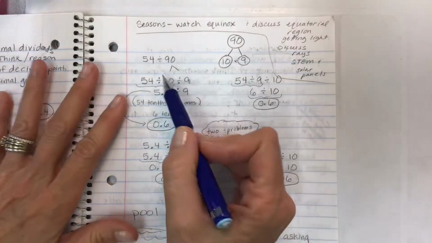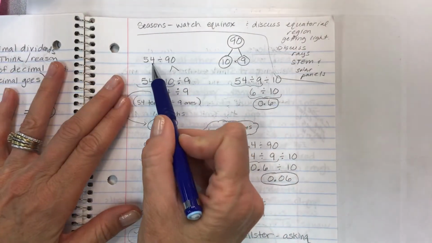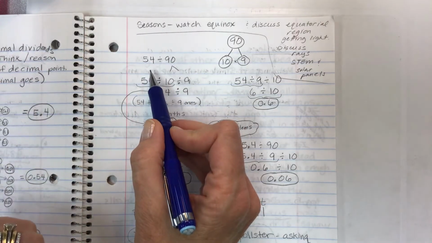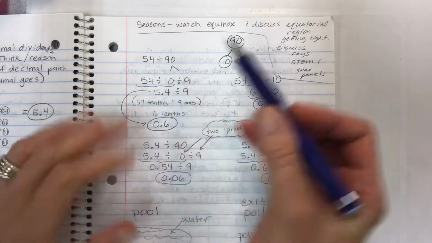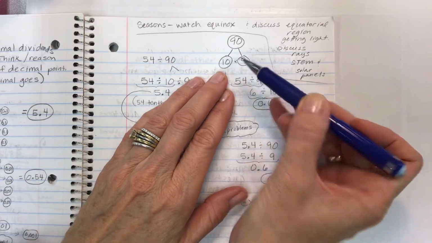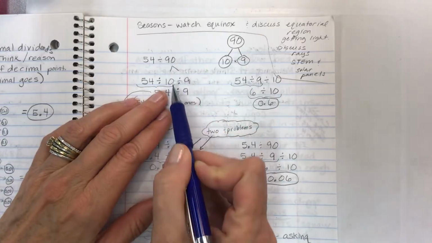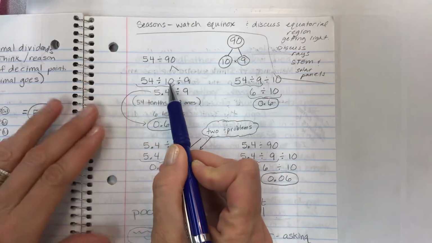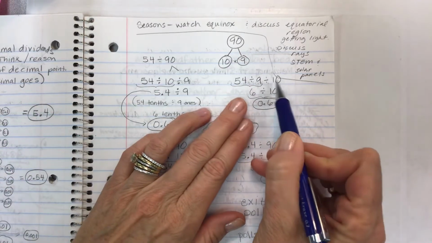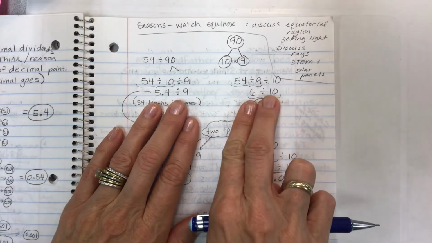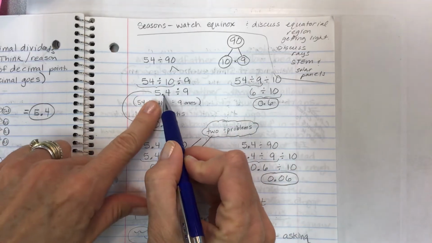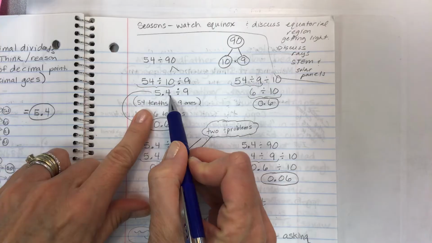In our work today, we're going to take numbers like 54, and instead of just dividing by 10, we can divide by 90. But 90 can be broken into two pieces, a 10 times a 9. If I break the 90 into first 10 and then 9, or first 9 and then 10, you can get the same answer either way. 54 divided by 10 would be 5 4/10, or 54/10.